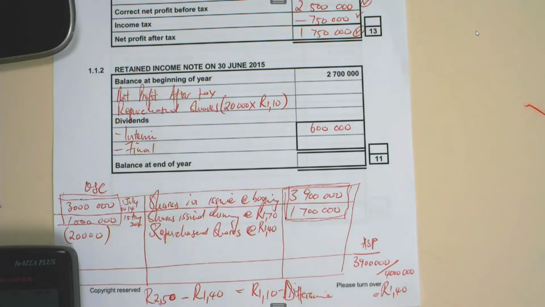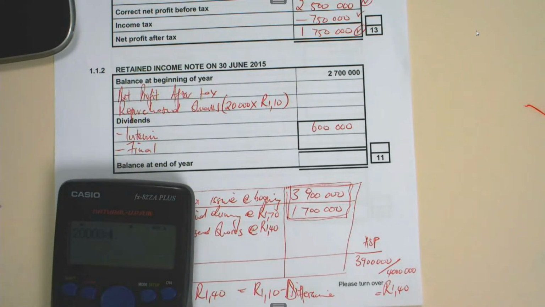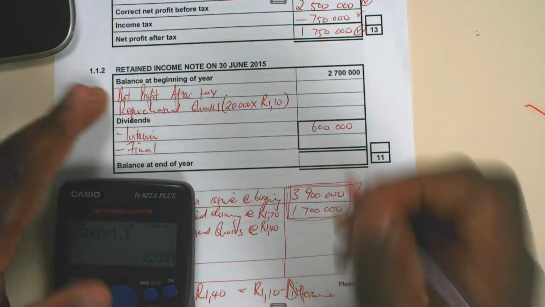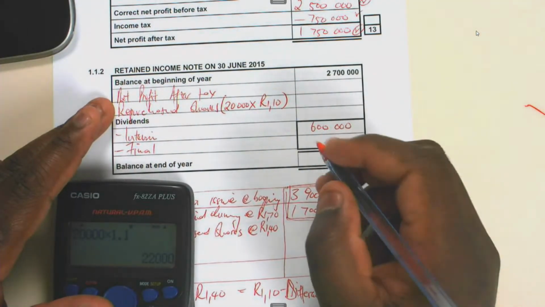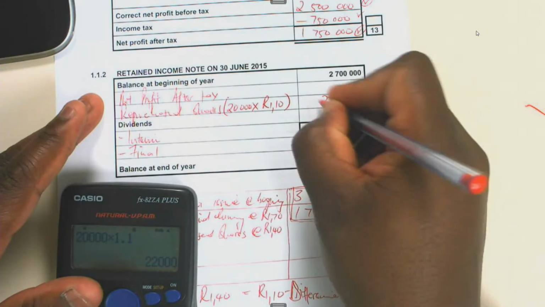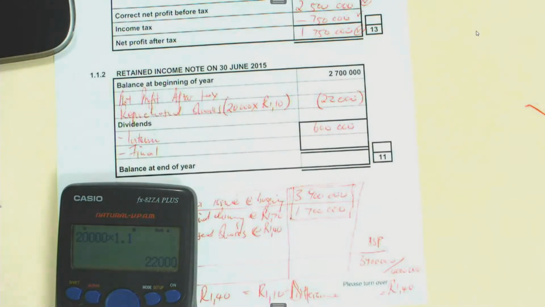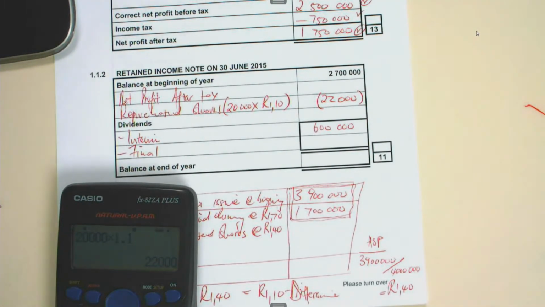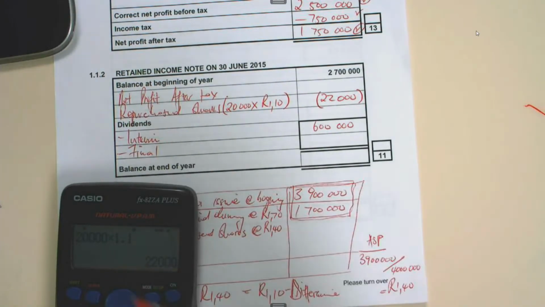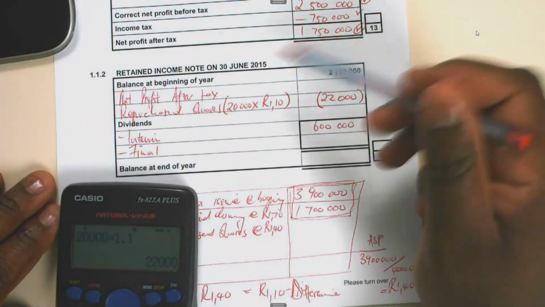Let's check. 20,000 times R1.10, you get 22,000. Remember, repurchased shares, we subtract. You put that inside the bracket. Show workings also inside the bracket. Net profit after tax will come from the income statement that we have already calculated.